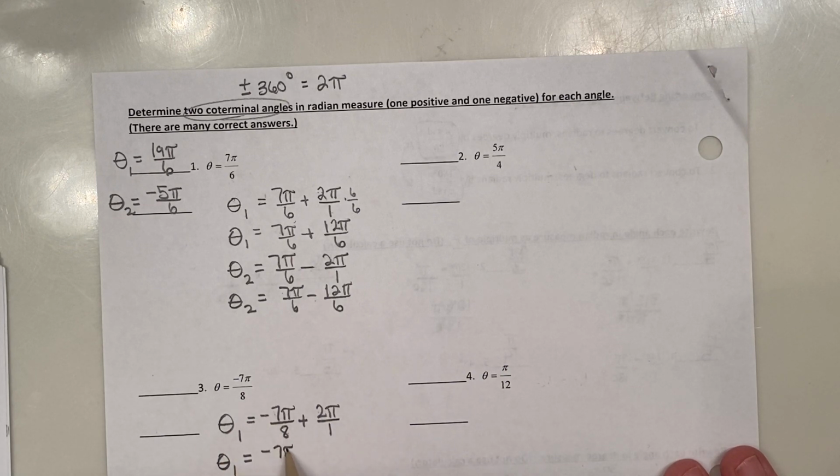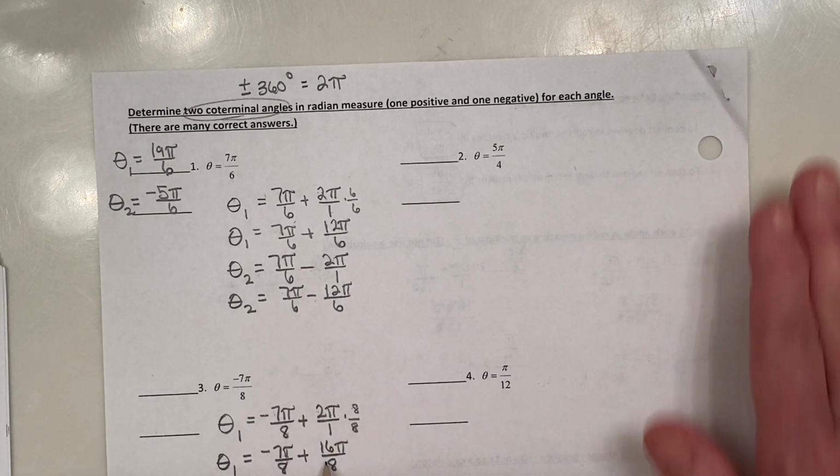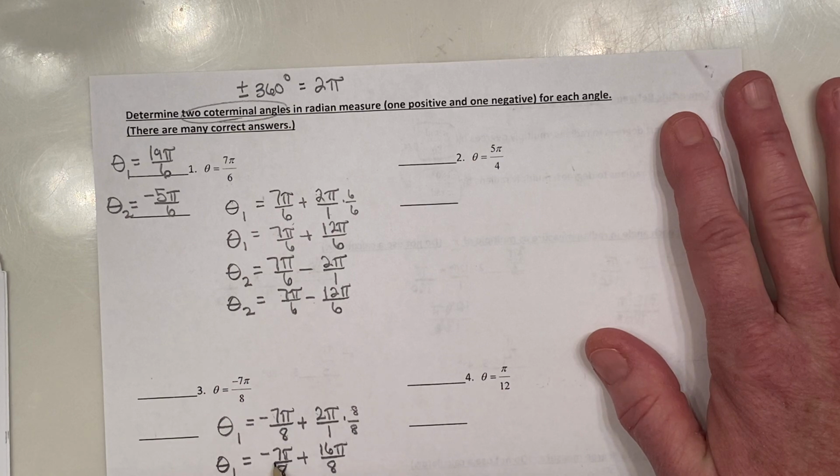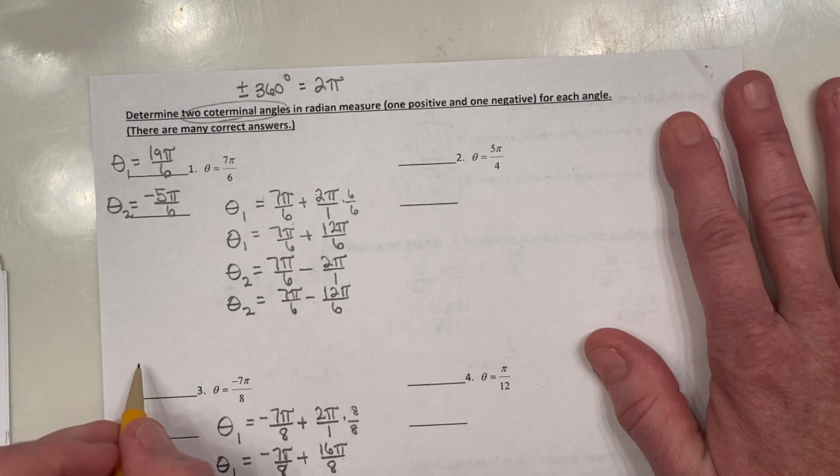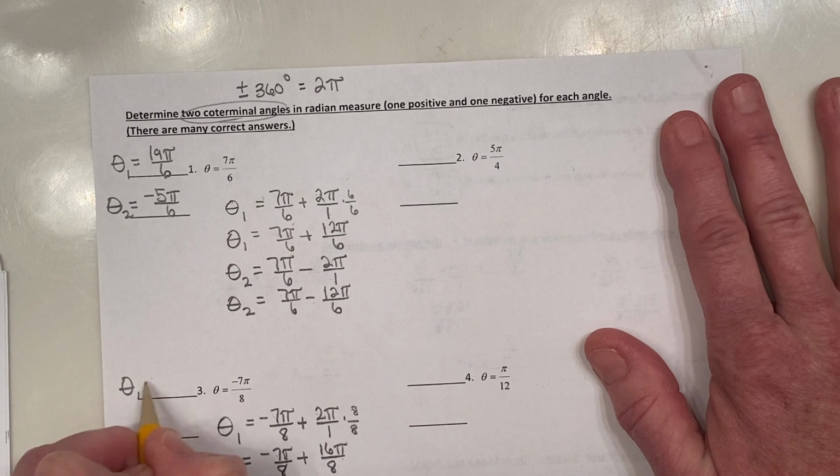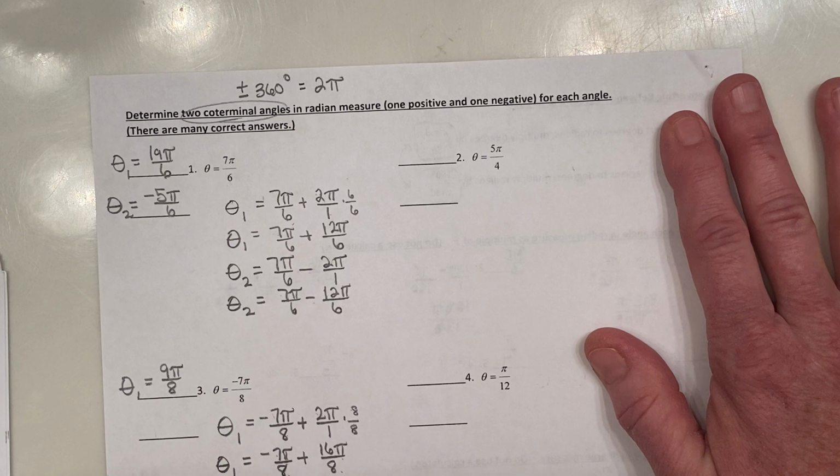All right, I need a common denominator. So that means I need an 8 here. So that's 16 pi over 8. Because remember, 16 over 8 is equal to 2, so that makes sense. So negative 7 plus 16, do it on your calculator, that should be 9. 9 pi over 8, keeping the same denominator and just collecting the numerators. All right, well that's positive, so that tells me that if I want a negative measure, I better go back to negative 7 pi over 8, the original problem, and subtract 2 pi.